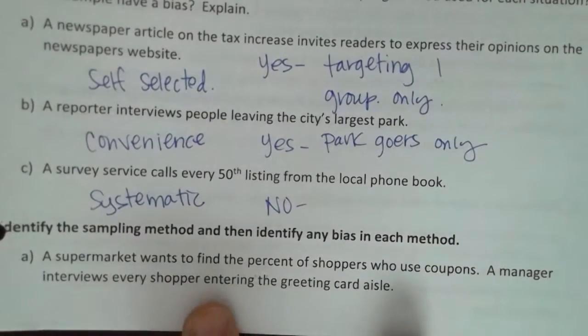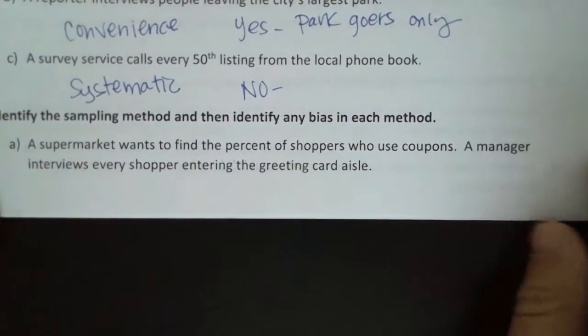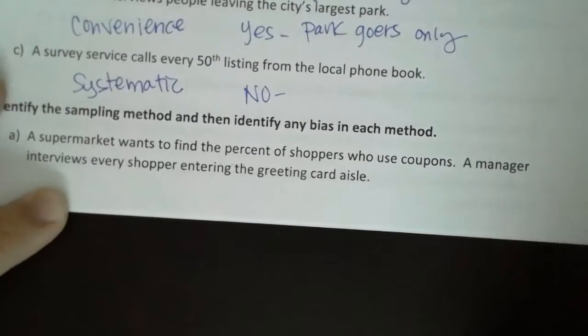Okay, next one. Again, same question. A supermarket wants to find the percent of shoppers who use coupons. A manager interviews every shopper entering the greeting card aisle. That'd be a convenience.